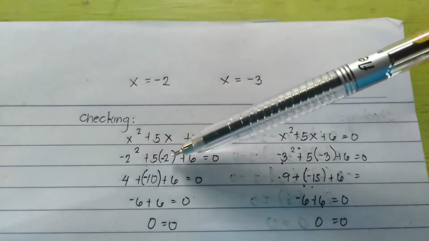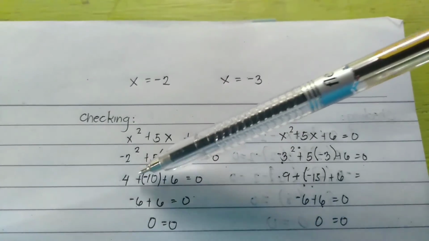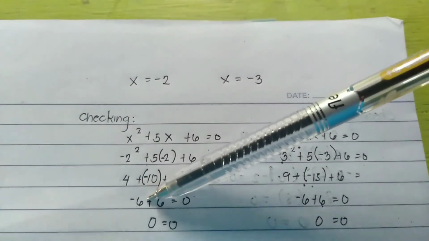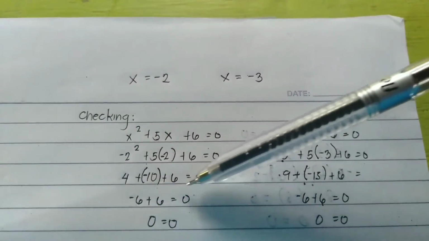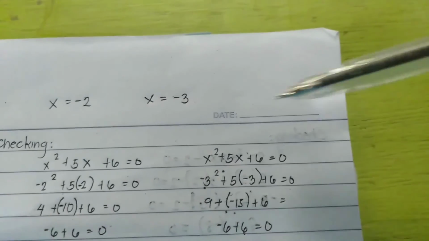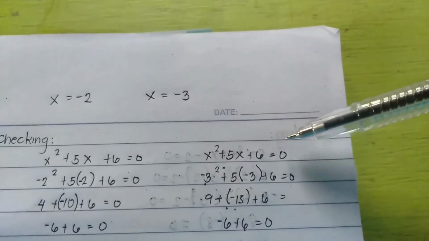Positive 5 times negative 2 is negative 10, then 6. So 4 minus 10 is equal to negative 6, and negative 6 plus 6 is equal to 0. Then x squared plus 5x plus 6 is equal to 0.